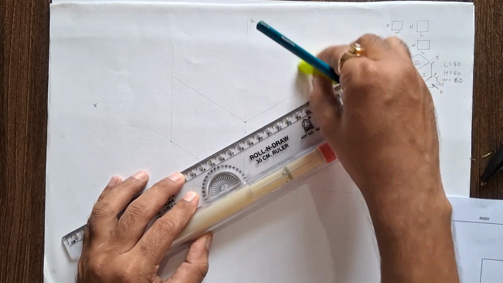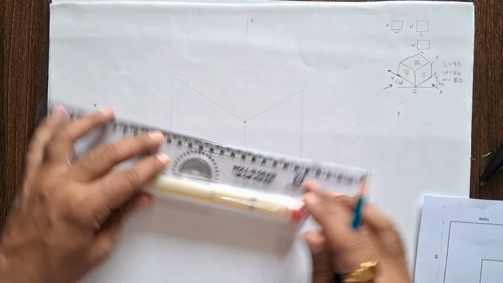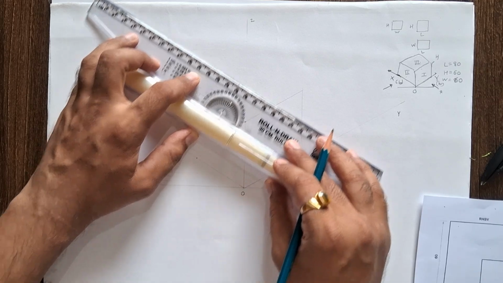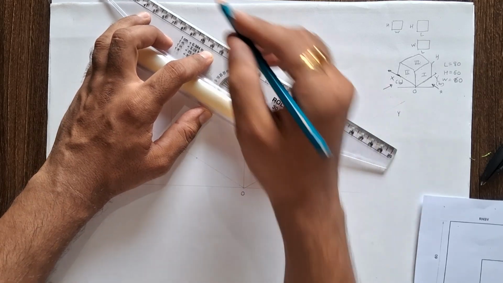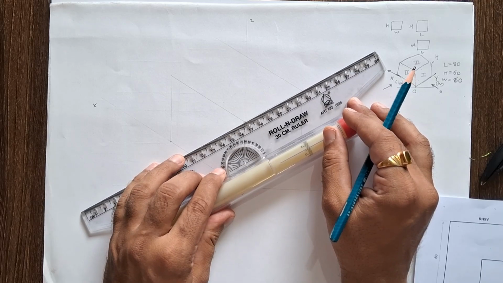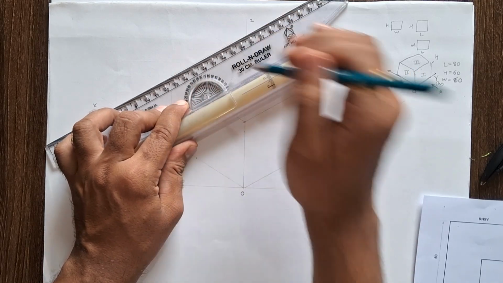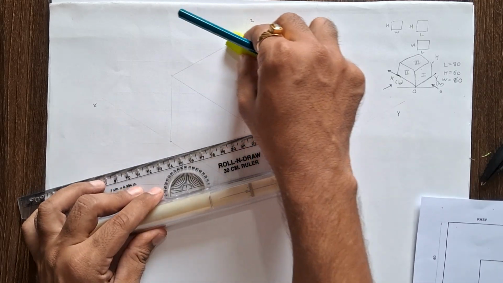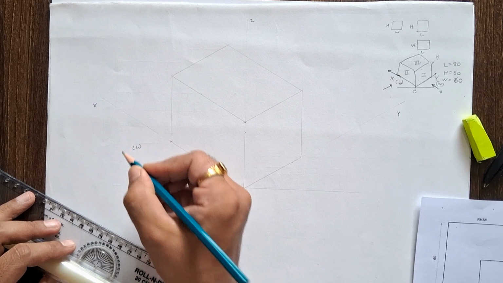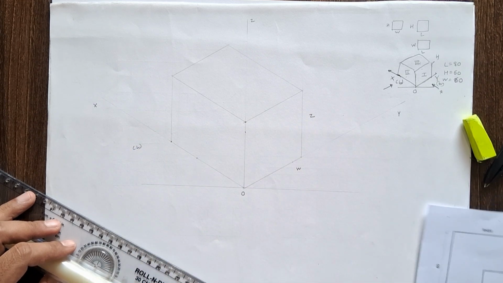Now adjust for plane third, adjust a roller along x axis and draw the line parallel to the x axis. Now adjust a roller along y axis and draw the line towards y axis. So this is x. Along this axis we are going to mark length, width, and this is z axis. Now see the problem.